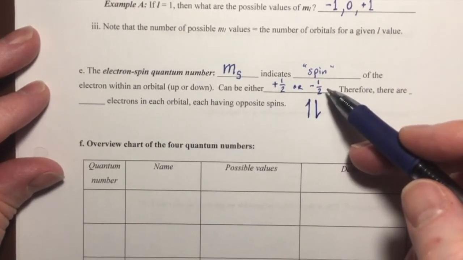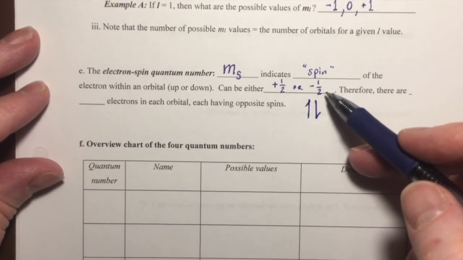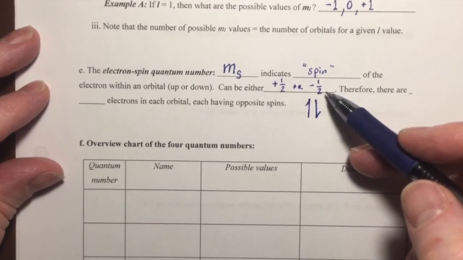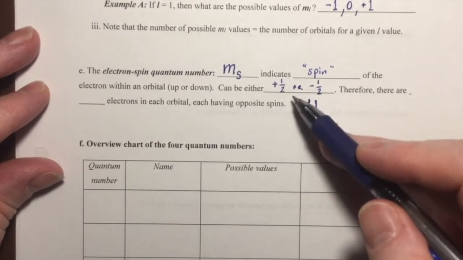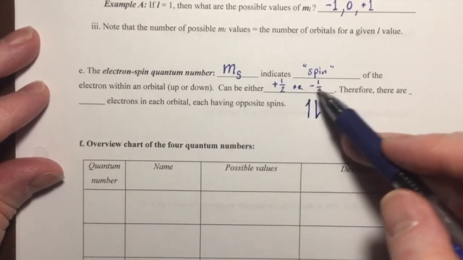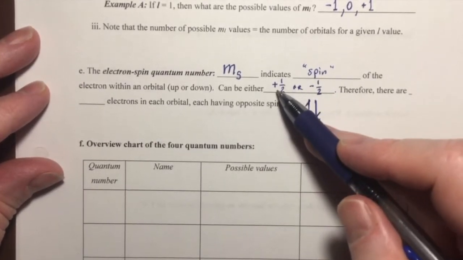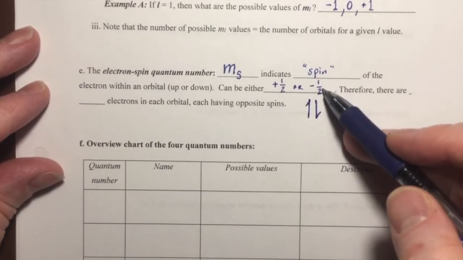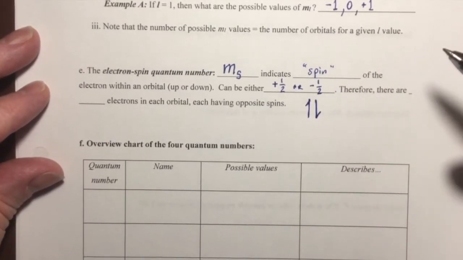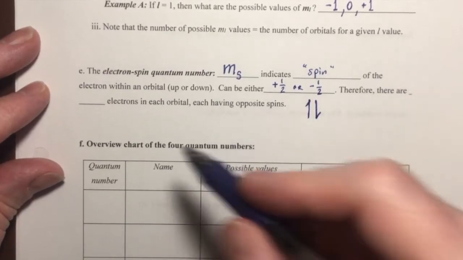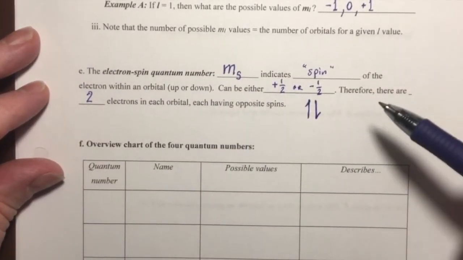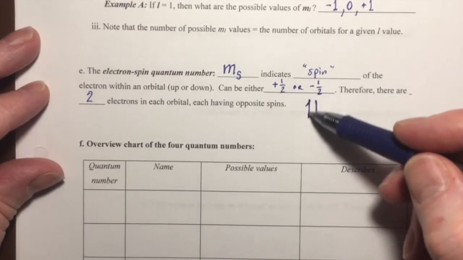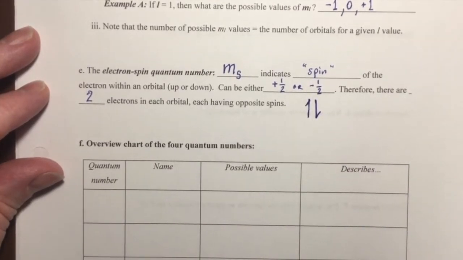So it doesn't matter which value n has, or L has, or m sub L has. There are only two possible values for m sub s, and it could be either one of these. An up spin, which is plus 1/2, or a down spin, which is minus 1/2. And therefore, again, there are two electrons in each orbital. So they have opposite spins, up spin and down spin.